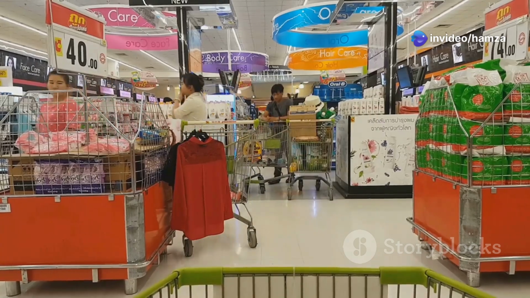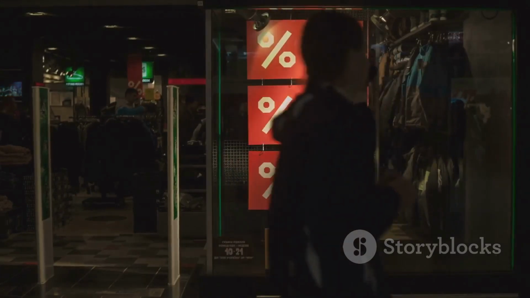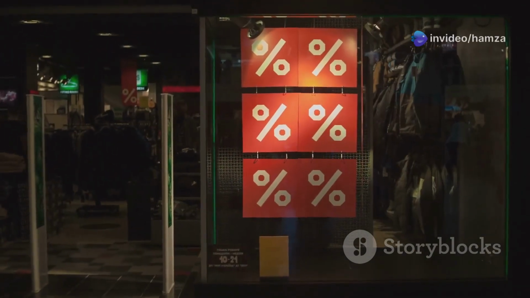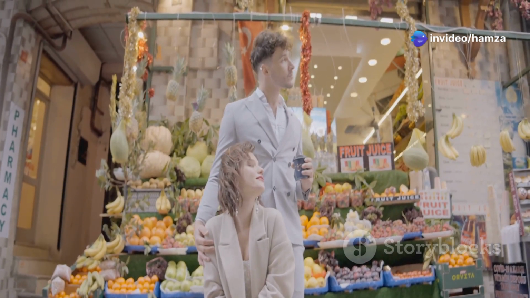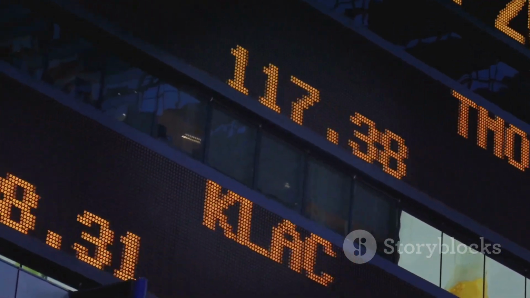Consumers in the United States also felt the effects of the trade war. The tariffs on Chinese goods led to higher prices for a wide range of products. From electronics to clothing, consumers faced increased costs. This contributed to inflation and reduced consumer purchasing power. The trade war also introduced uncertainty into the stock market.